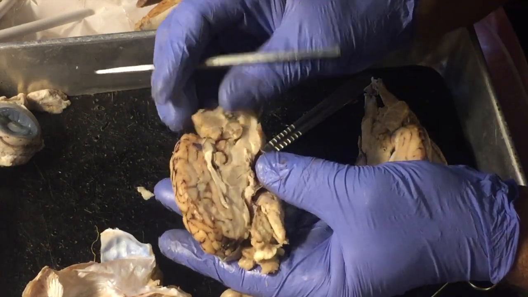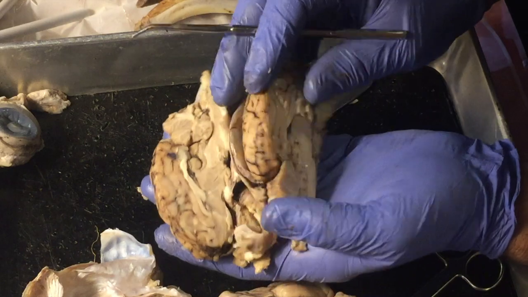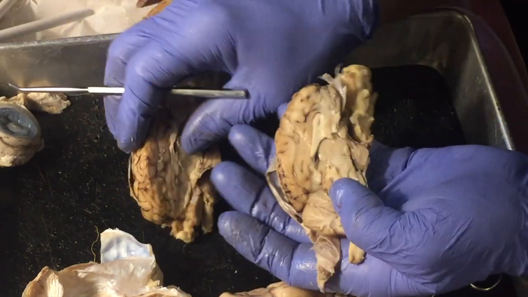Okay. I'm just looking at both sides of this brain to see if one side might show up just a little bit better.